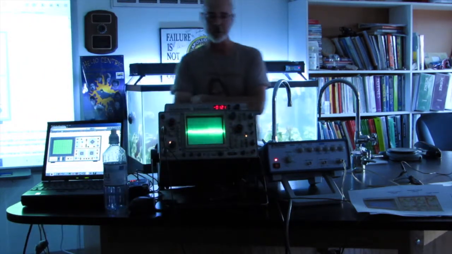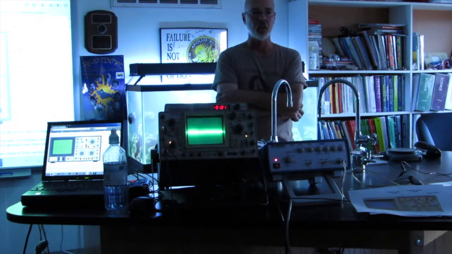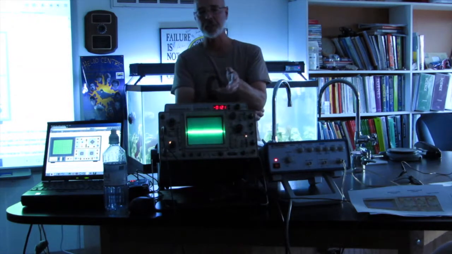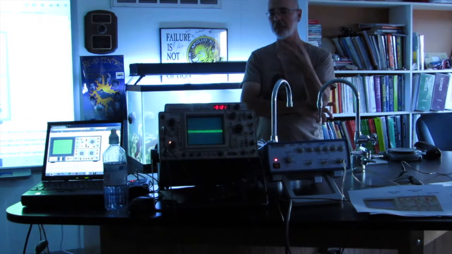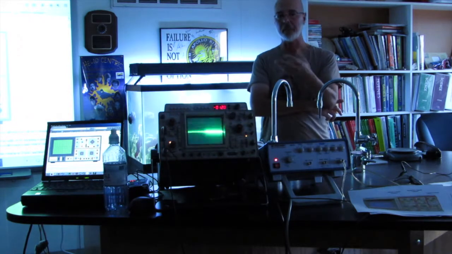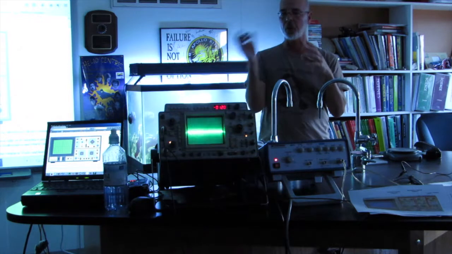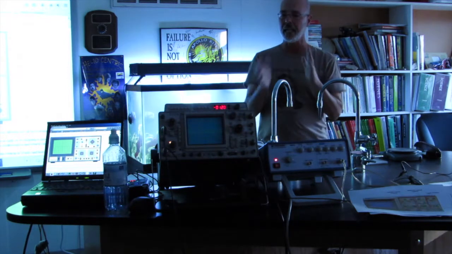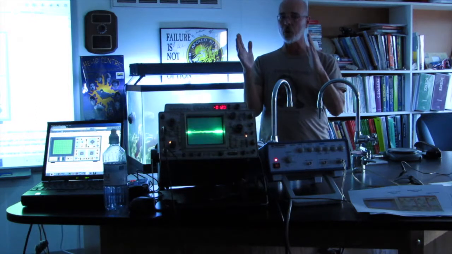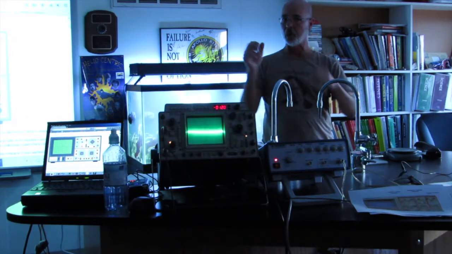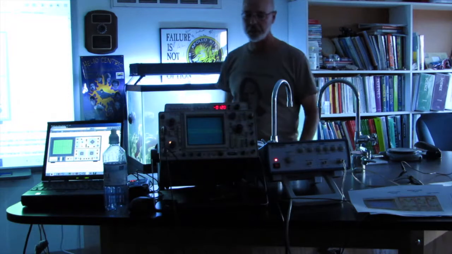So the thing about the trigger, as you can see, is that when Sam isn't speaking into the microphone, it's not triggering, and he has to get some amount of voltage before the scope will start to trigger. And this is how you can get a vocal waveform to be somewhat stable rather than just going randomly across the screen.